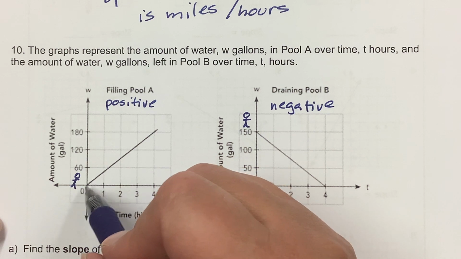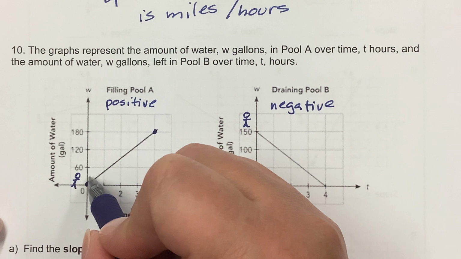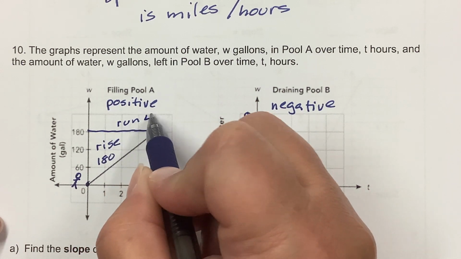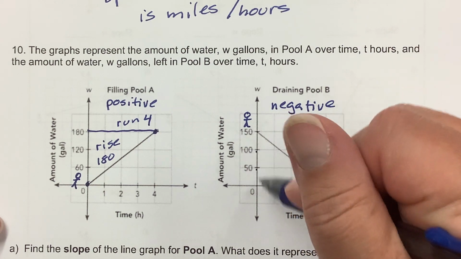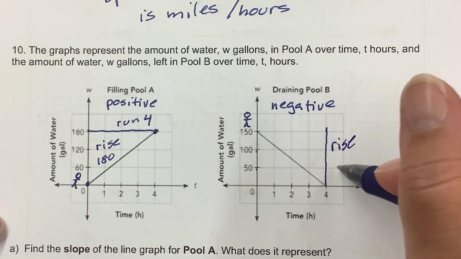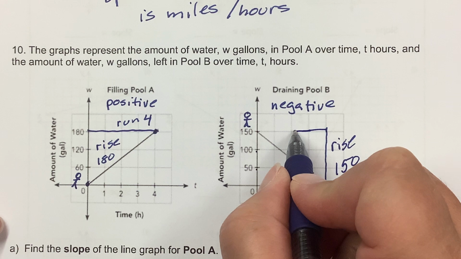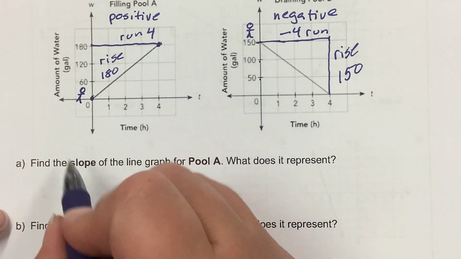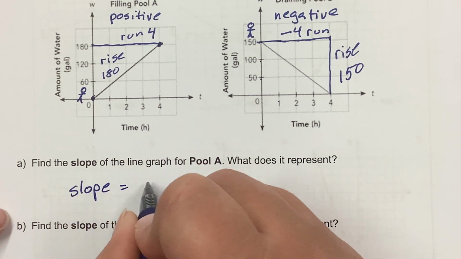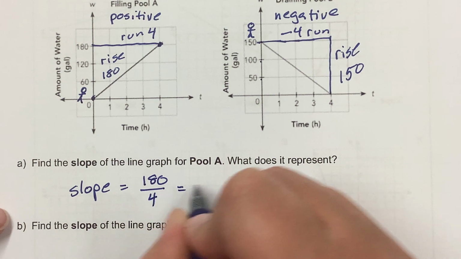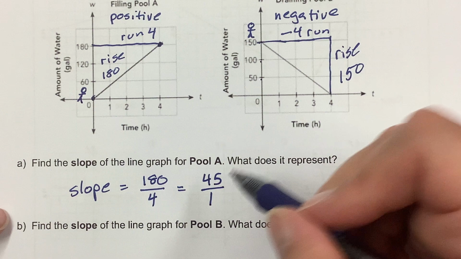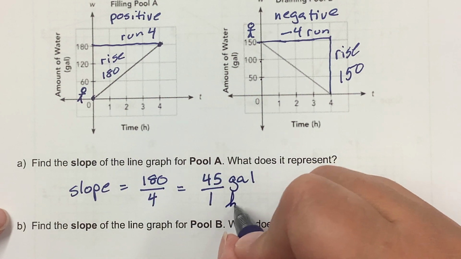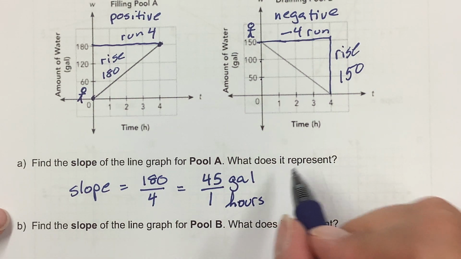All right, now let's find two good points here at 0, 0, and here at 4, 180. My rise is 180. My run is 4. And for here, look at this, 50, 100, 150. My rise is 150. And my run, -1, -2, -3, -4. -4 for the run. Okay, find the slope of A. Slope of A. Rise over run. Slope equals 180 over 4, which is equal to 45 over 1. Now I'm going to put the units. The amount of water, the rise is gallons, and the run is in hours. So what does it mean? When I'm filling it, it's 45 gallons per hour.